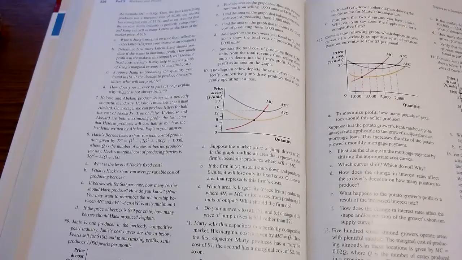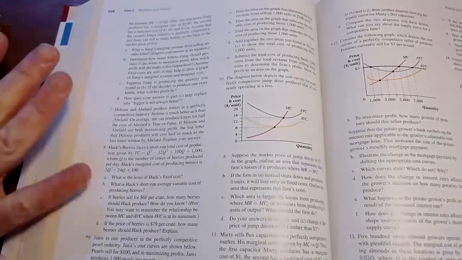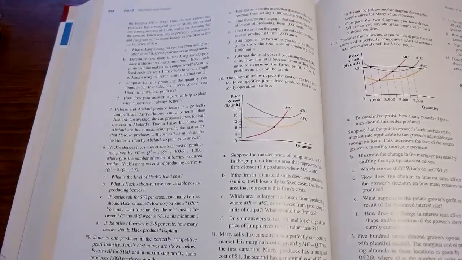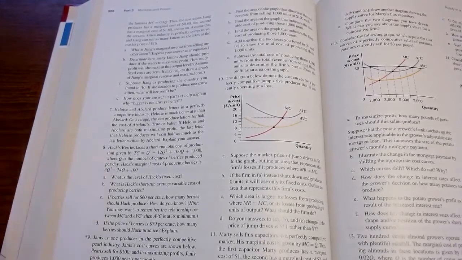All right, I thought I would just do a couple of problems to give you a sense of how they work. I'm going to do, these are from the back of chapter 8 in the text, problems 8 and 13. And so this is problem 8 here about Heck's berries, and they have a cost of production, total cost, and you're given a marginal cost, and we'll work through this.